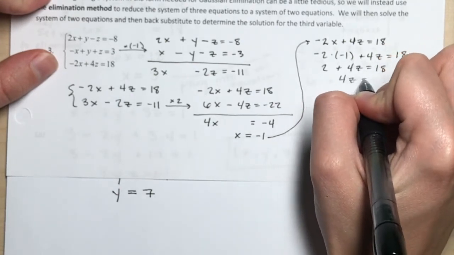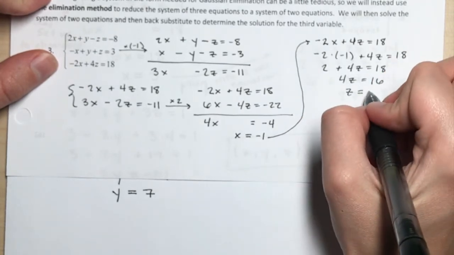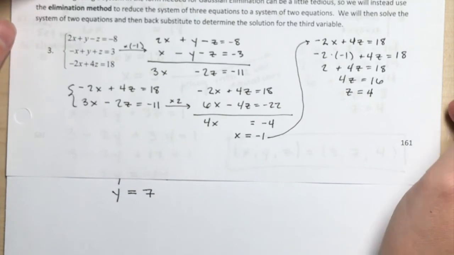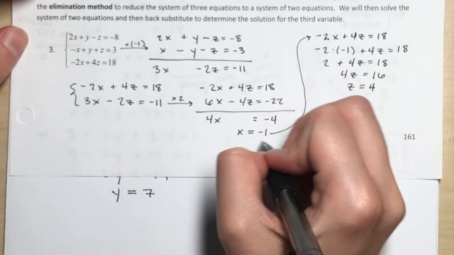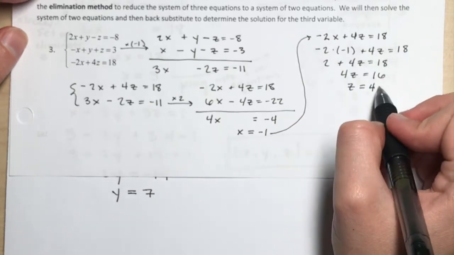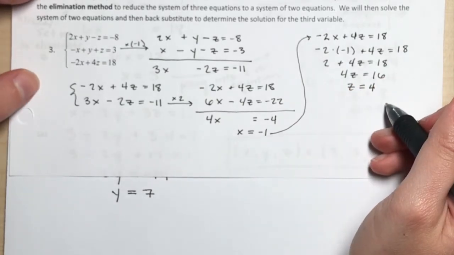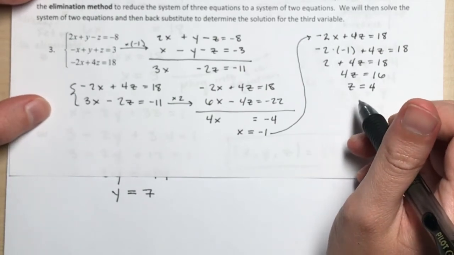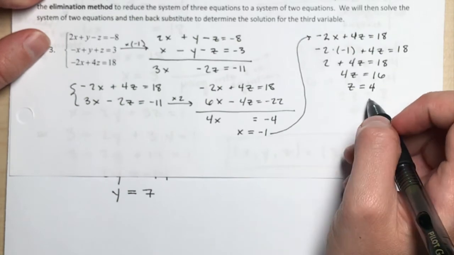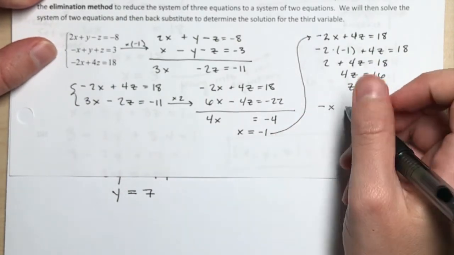So I get 4z equals 16, so z is 4. So I've got x equals negative 1, z equals 4. I've got 2 out of my 3 variables. So let's use these guys in one of our three-variable equations and find y. So I'm going to use this one.